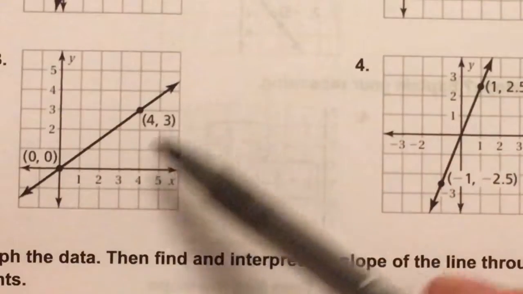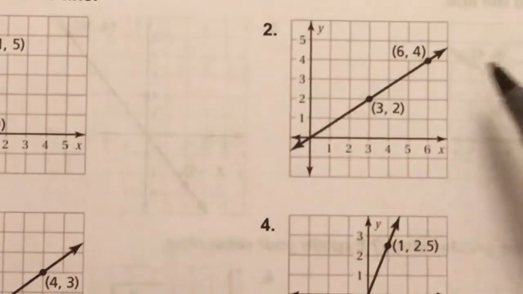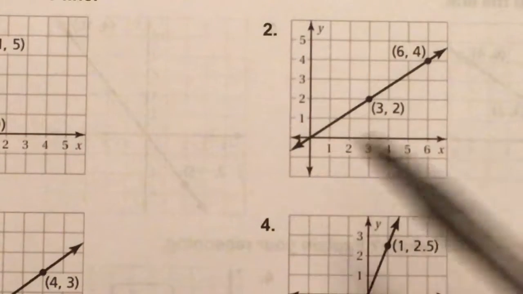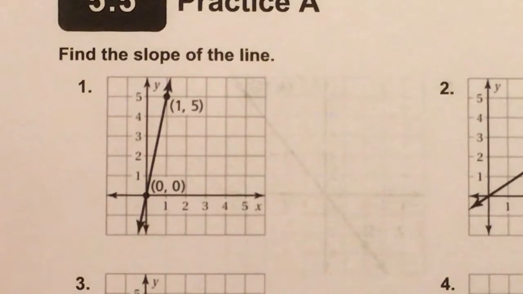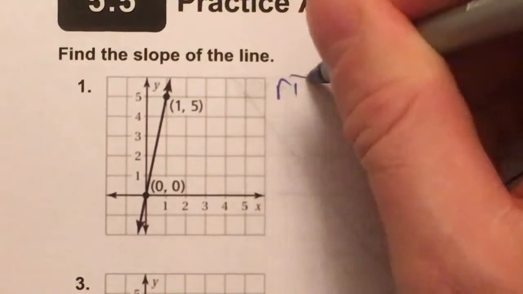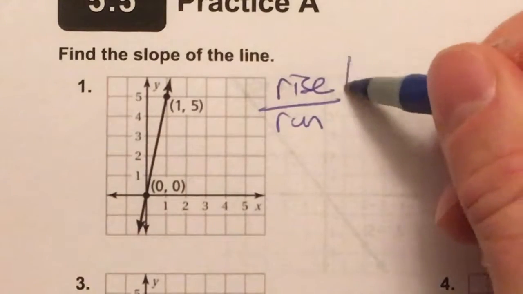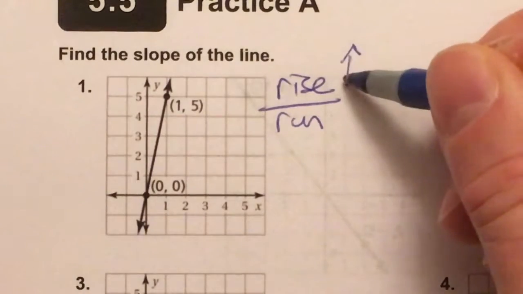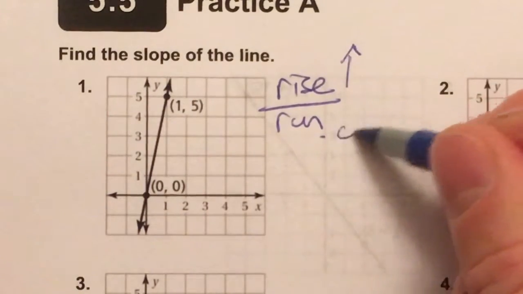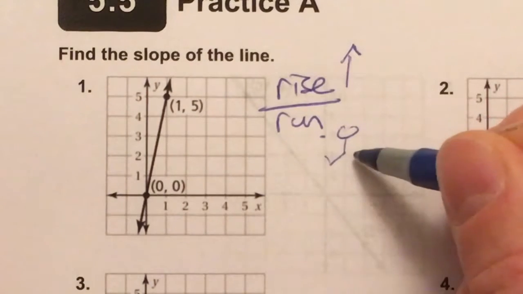And this line almost looks identical to that line, but there's a way to actually tell which line is steeper, and it's called rise over run. That's the nickname for it anyway. Rise over run, because rise is like a sunrise, how much you go up or down. And then run, of course, people run side to side.